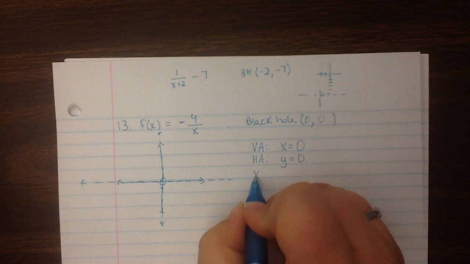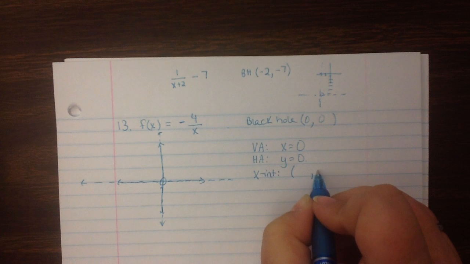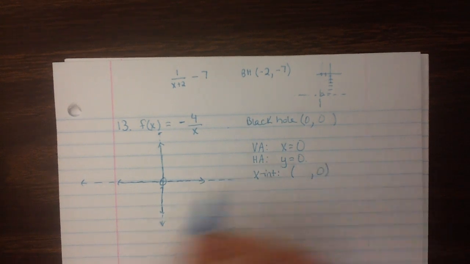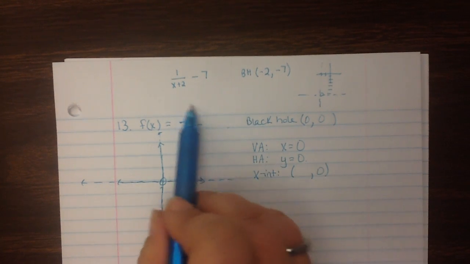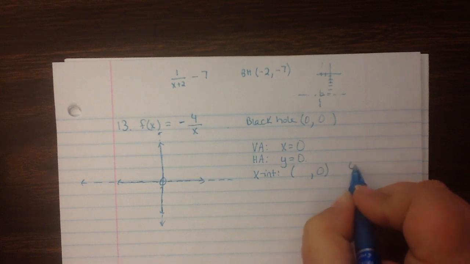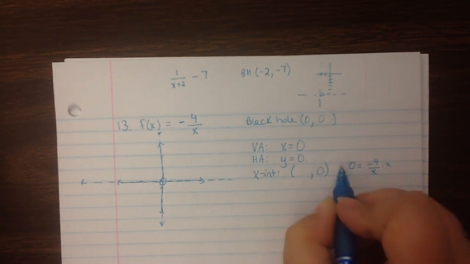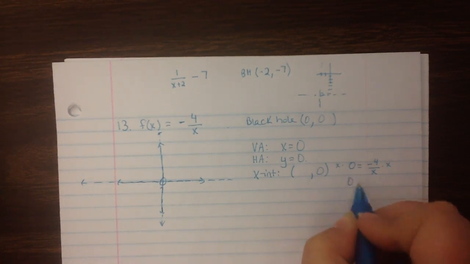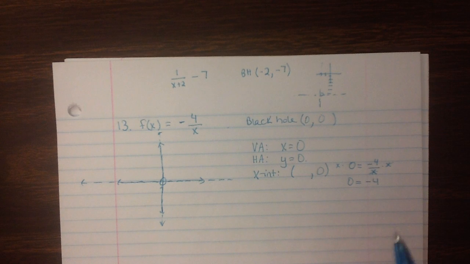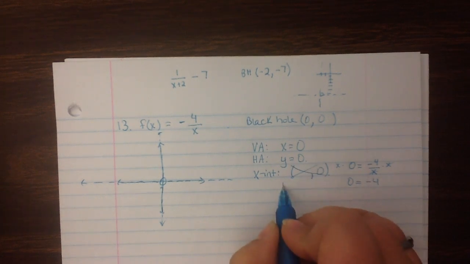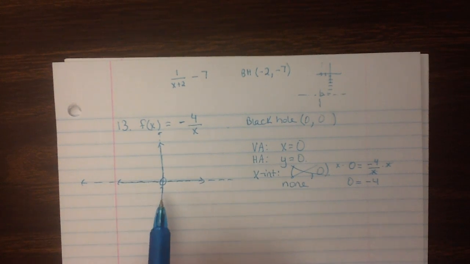Now I need to find my x-intercepts. To find x-intercepts, remember that's always going to be a number, comma 0, because it needs to be along the x-axis. So if the y value is always going to be 0, what I can do is take this and make the y value 0. To solve this, I would multiply both sides by x. Well, 0 times x is 0, and I get 0 equals negative 4, because those cancel. Well, that doesn't happen, so I would say that there are no x-intercepts, and that's probably true since I have an asymptote on my x-axis.